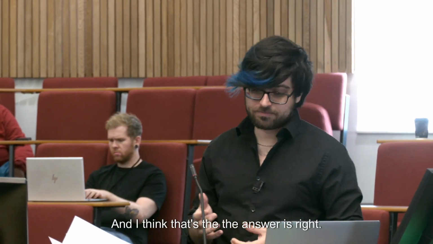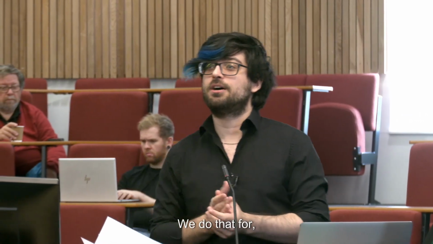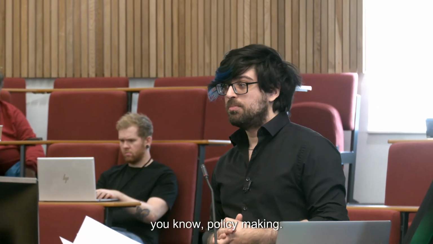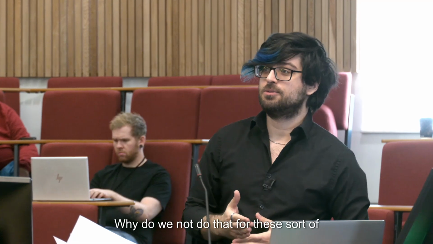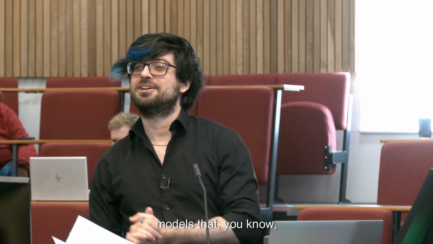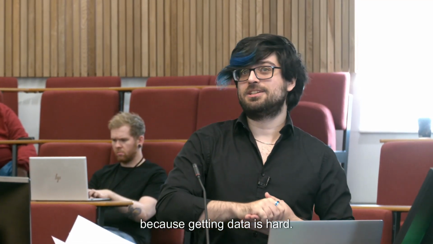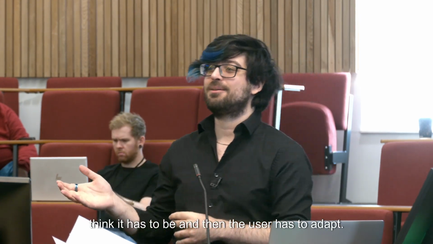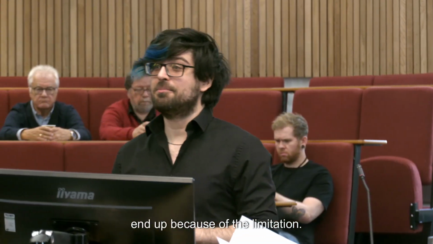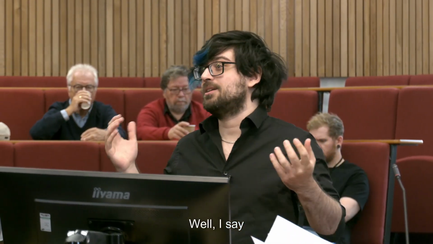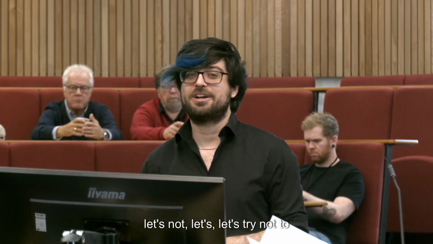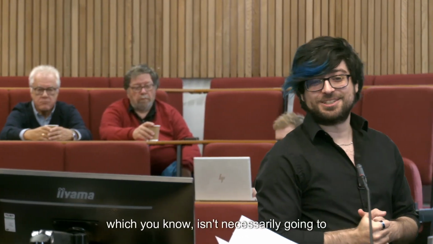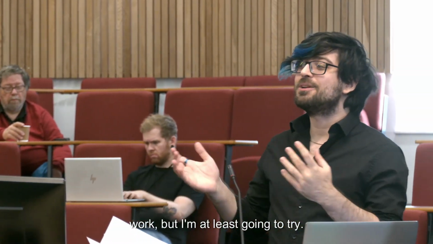That sounds great. And I think that's the answer, right? We do that for software. We do that for policy making. We do that for everything else. Why do we not do that for these sorts of models? Because getting data is hard, we design the model the way we think it has to be, and then the user has to adapt. That's typically where machine learning solutions end up because of the limitation. Well, I say let's try not to, if we can, which isn't necessarily going to work, but I'm at least going to try.